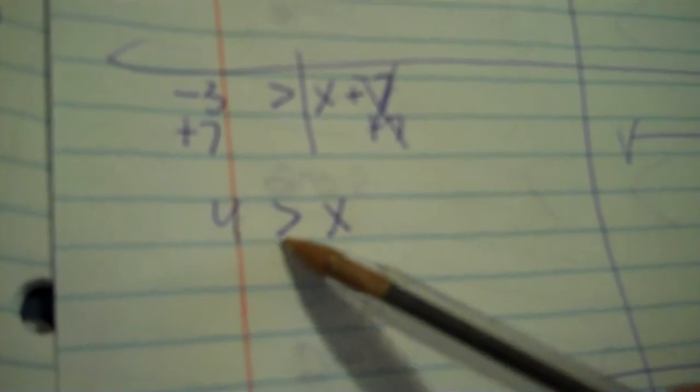So we plot 4 on the number line. The circle will not be filled in. Now, be careful. I know it says greater than, but it's opening towards the number. So when it's opening towards a number, it would go this way, okay? And you just copy your answer down.